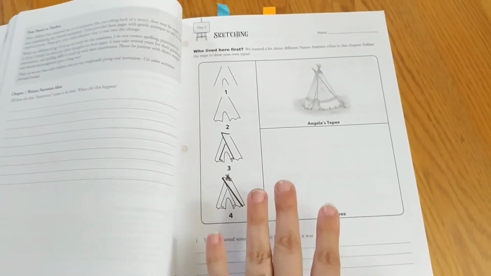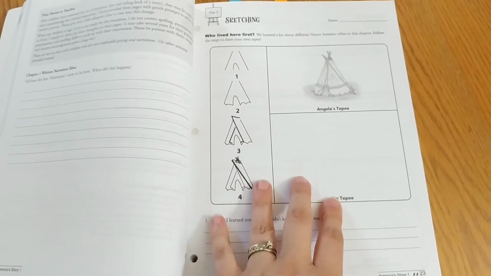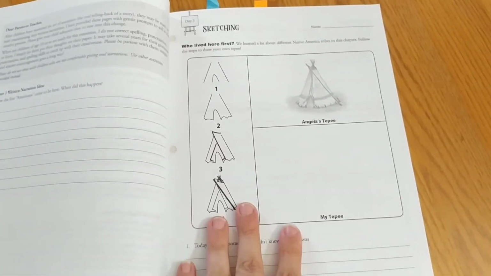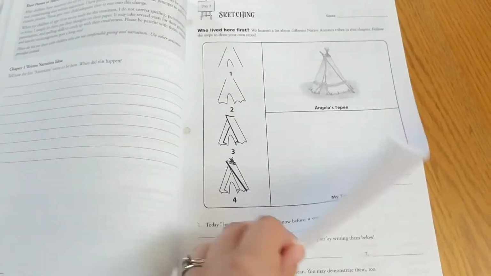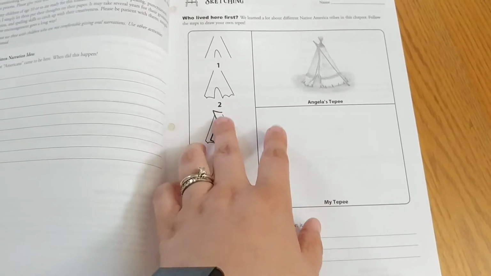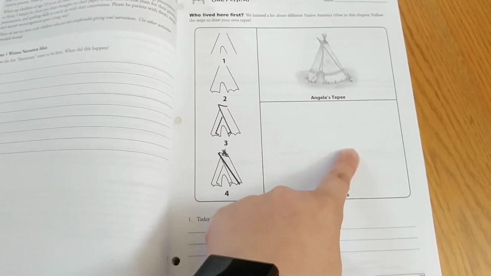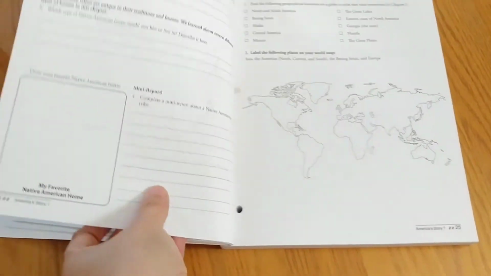And then this would be done on, for us, Wednesday. So this will be the 3rd day. After we've read the whole chapter in 2 days, we'll come here. And in the first couple lessons, I think, it's just little drawing things, very simple. She teaches you how to do it with the different steps, and then you draw your teepee, and that's what hers looks like. And then she'll have a question down here.